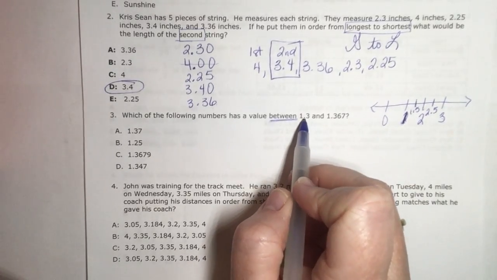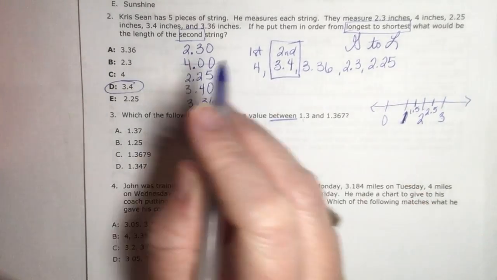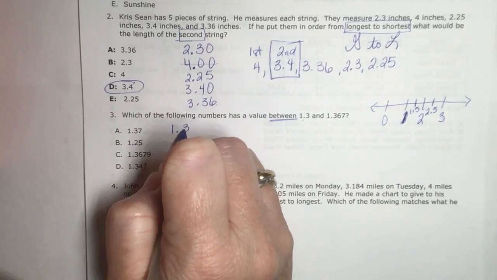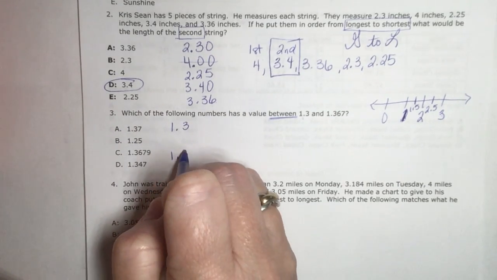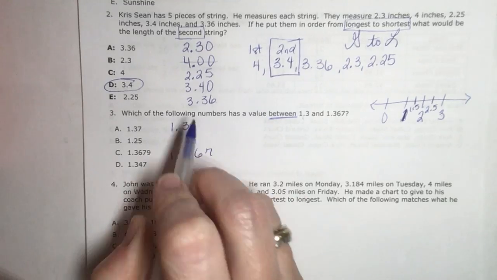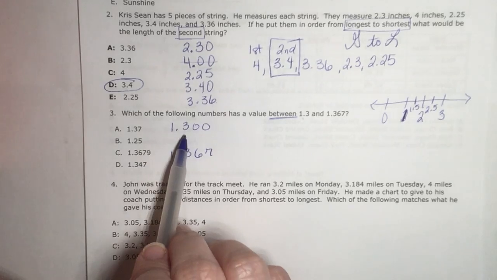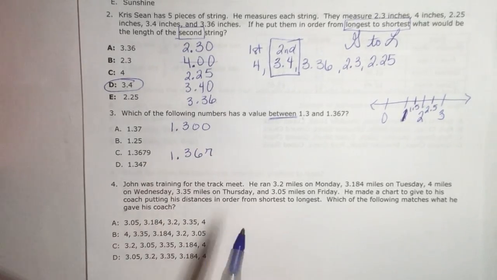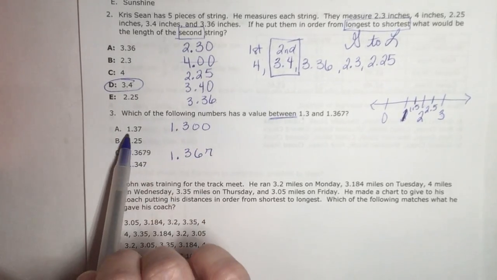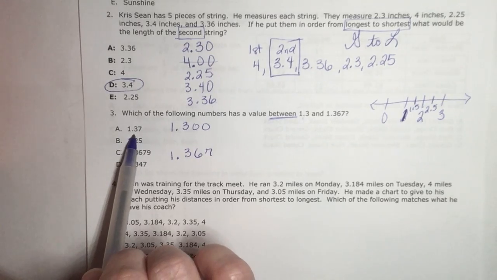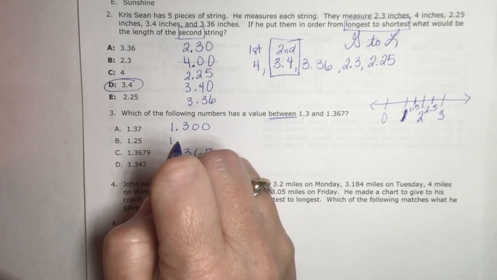So we know that this is the least and this is the greatest. So I'm going to go ahead and put the least, and then I'm going to put the greatest. I'm going to go ahead and make this one the same place value. So I have 1 and 300 thousandths and 1 and 367 thousandths. And I want to see if 1 and 3/37 will fit in there. So I'm going to put it in between.